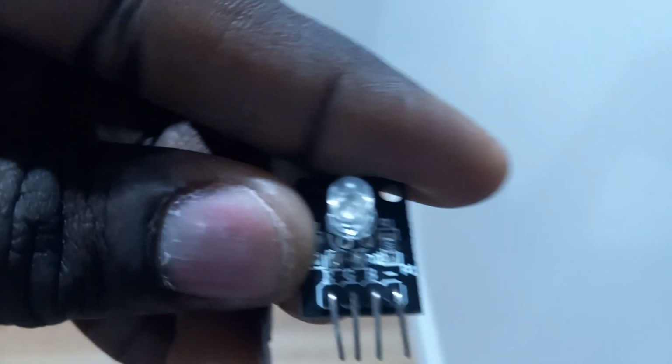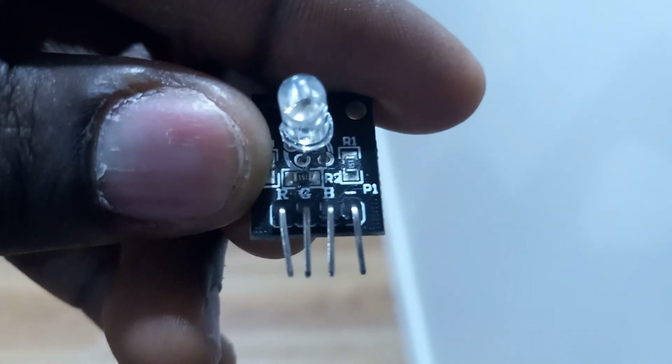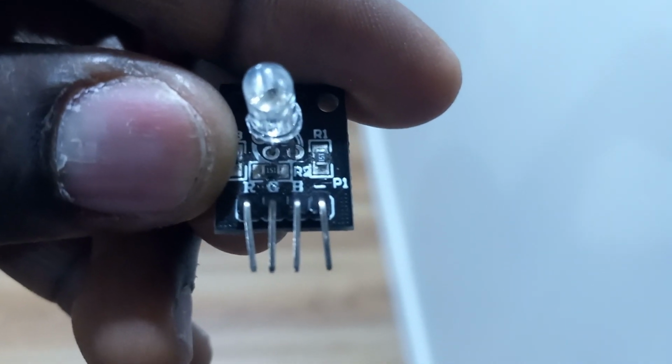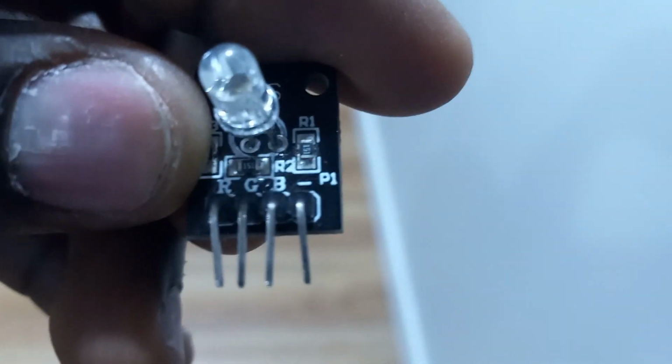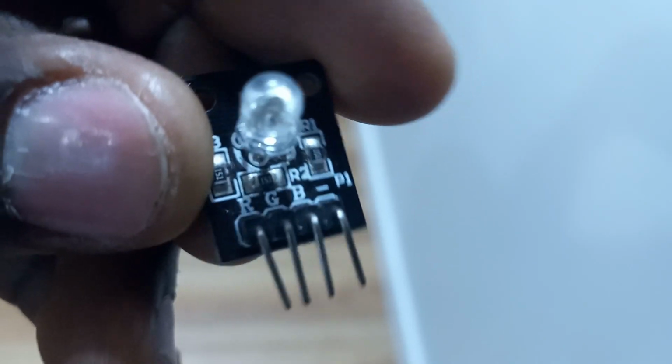R, you see the pin, that's the red. G is for green and B is for blue. And the last pin is the minus, and that's where you connect to ground. So yeah, this is way easier to use.